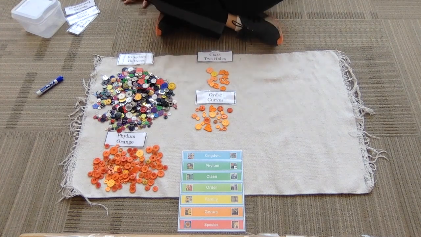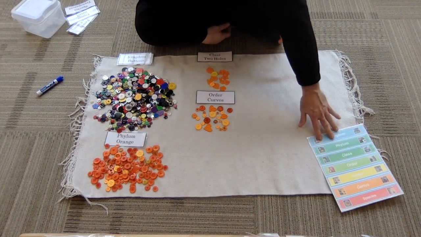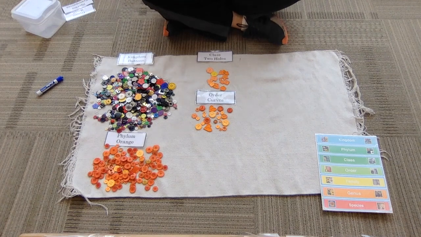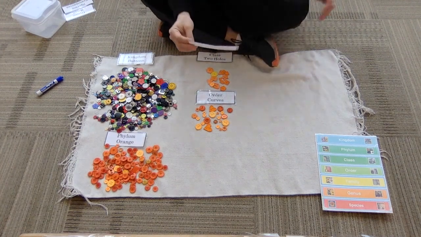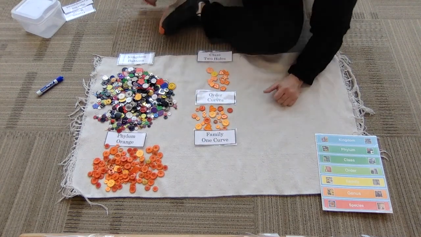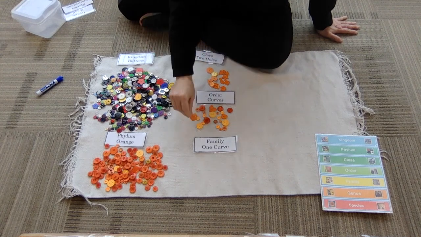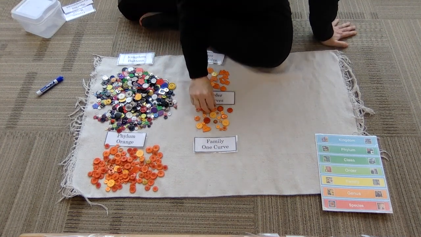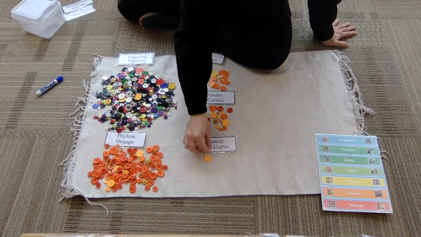Okay? So we're going to get more specific as we move into the family. Let me move this over here for you. So the family is going to be all of those that have one curve, kids. So one curve. Let's go for it. Does this have one curve? Nope. Does this have one curve? No. And of course there's the other one here. Does that have one curve? Nope. So let's move all the ones with only one curve.